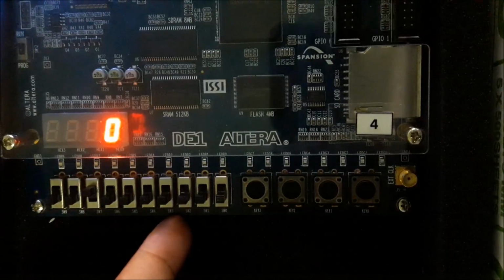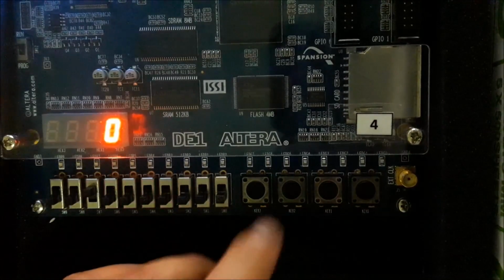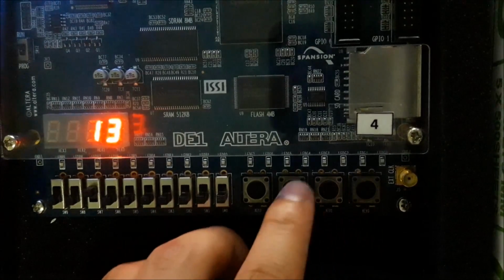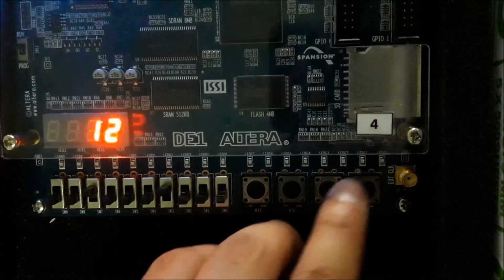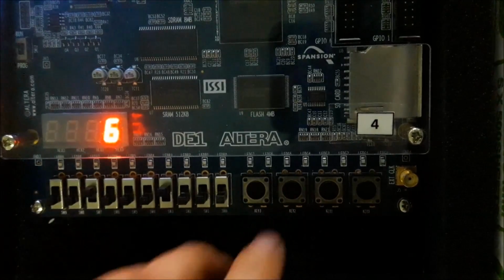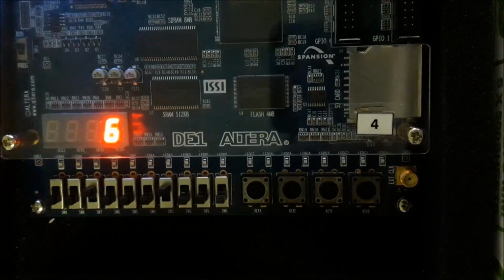When switch 3 is down, it will perform BCD addition. When switch 3 is up, it will perform BCD subtraction. Take note that the value of the accumulator must be retained.